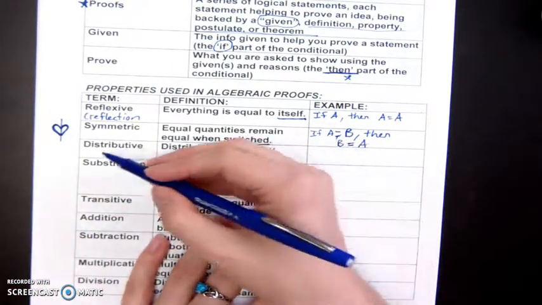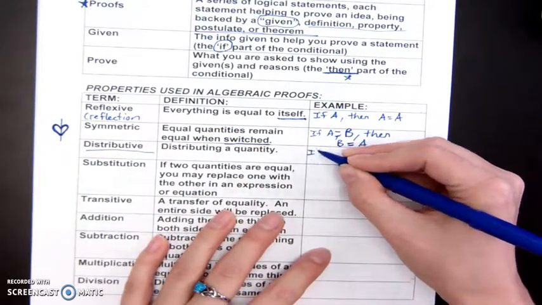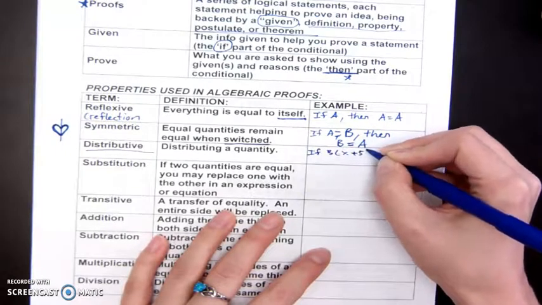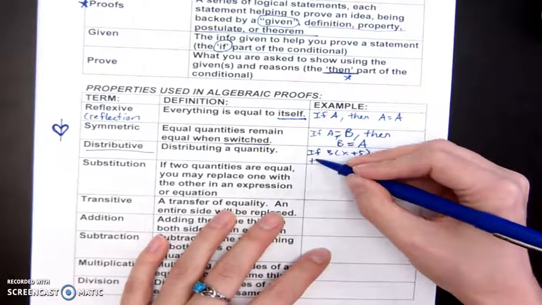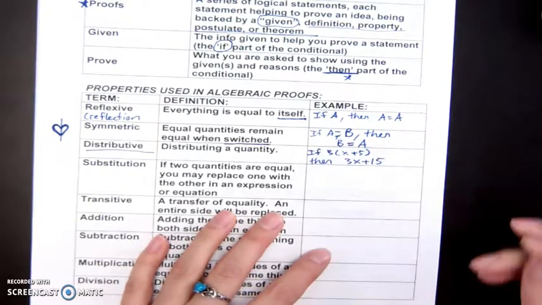Okay, you all know distributive, right? Yes. That one's pretty easy. We just say if we have 3(x plus 5), then that also equals 3x plus 15 once we distribute it.